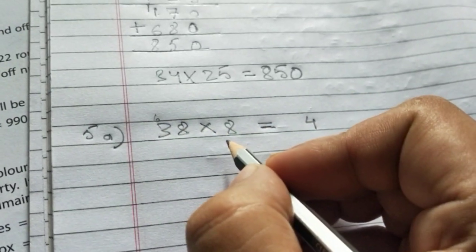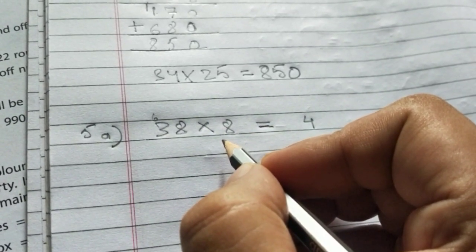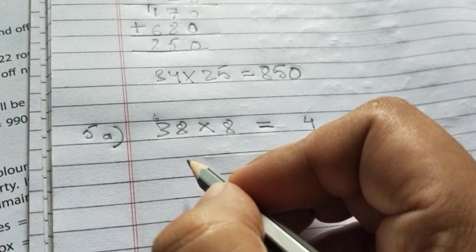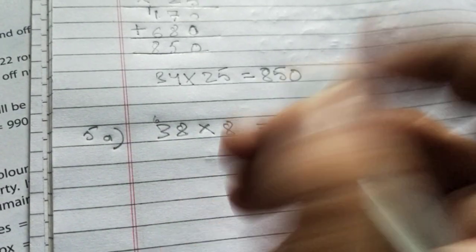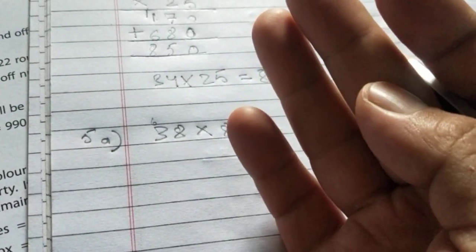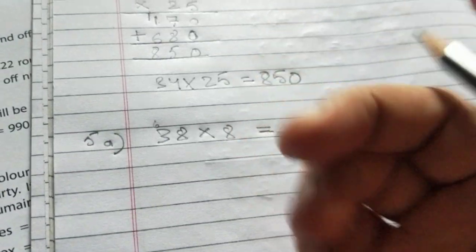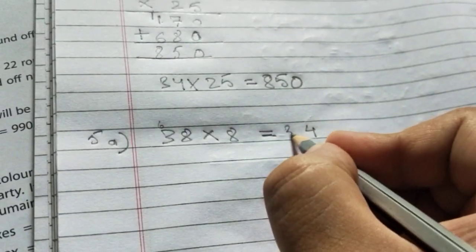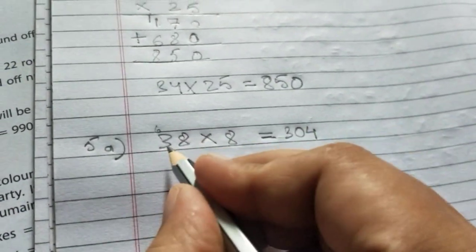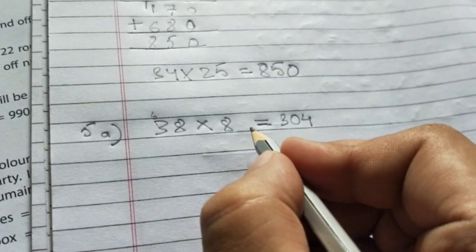Now 24 plus 6 will be 24, 25, 26, 27, 28, 29, 30. So you write 30. This is the way you do the shortcut method.